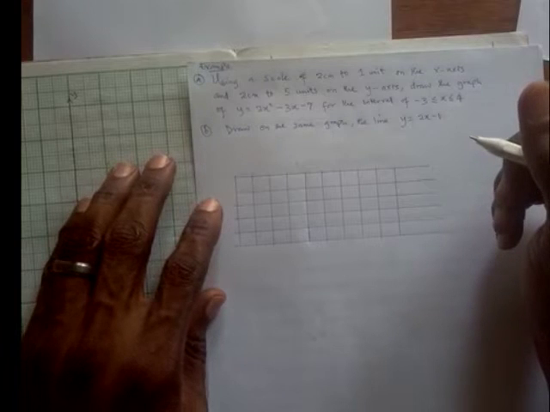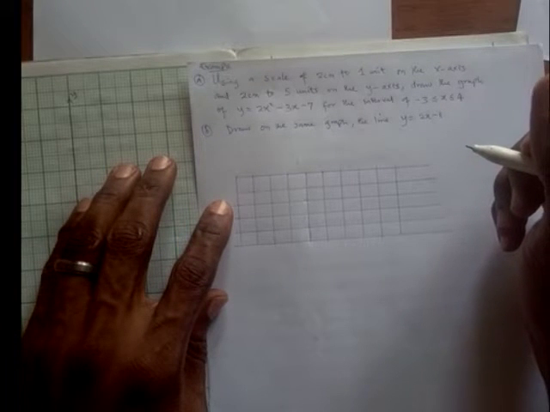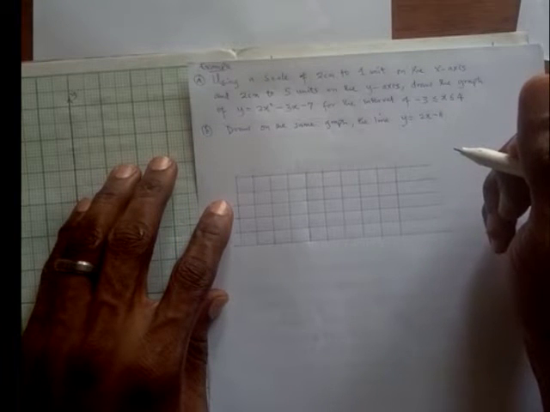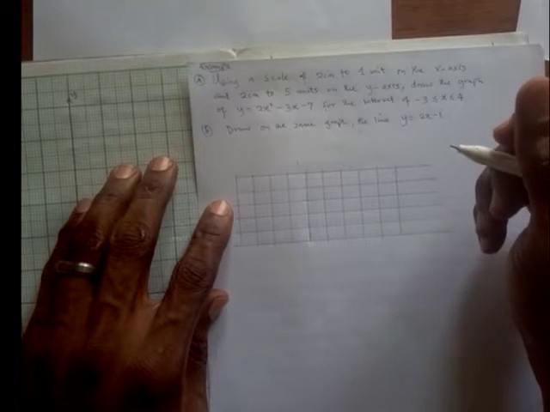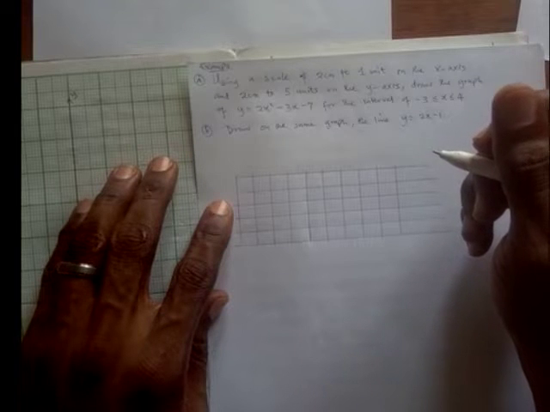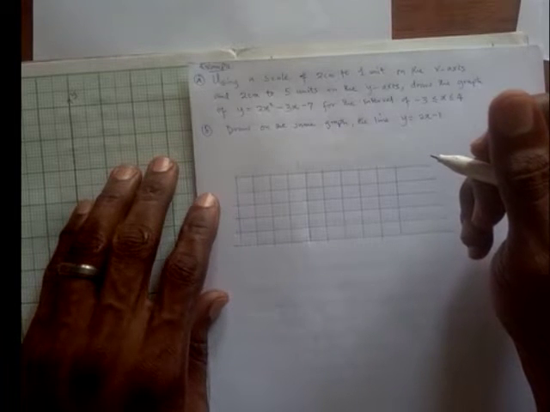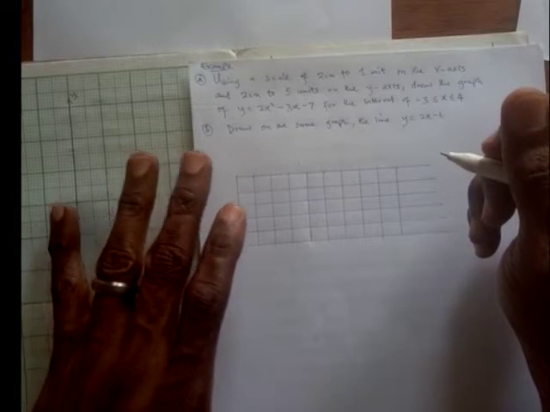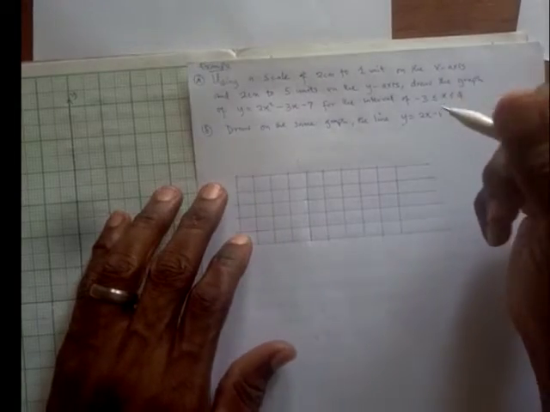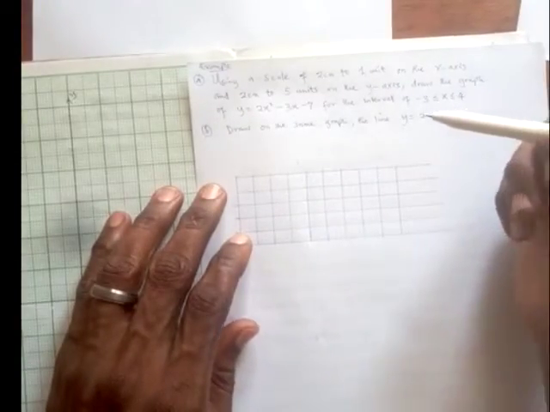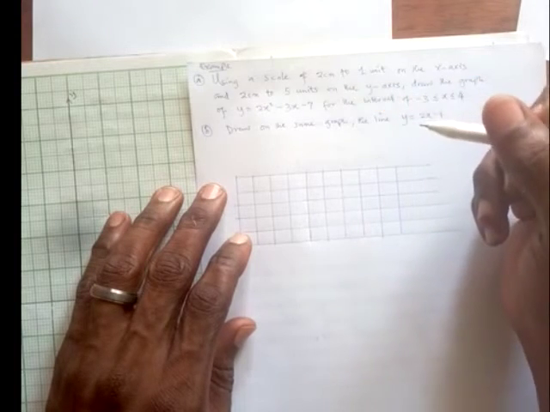In this video, we shall be looking at how to solve simultaneous equations containing one linear, one quadratic using the graph method. One linear, one quadratic using the graph method. So we have an example here. I'll just give you a minute to go through the question.